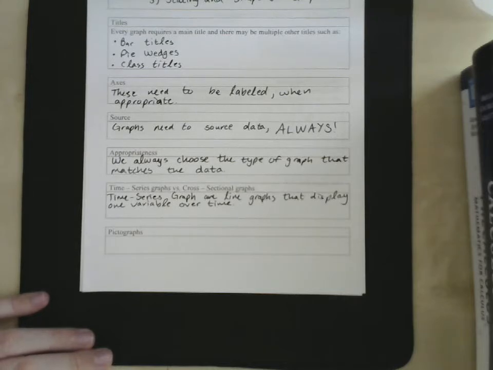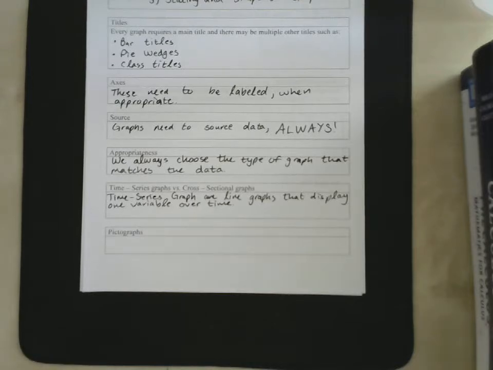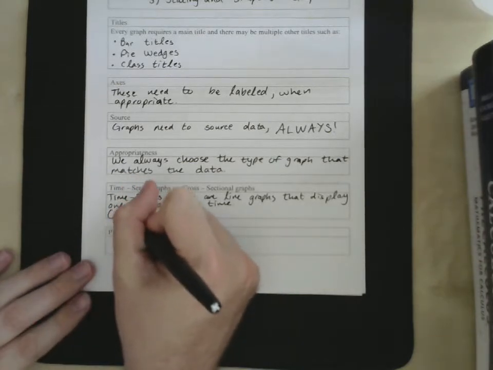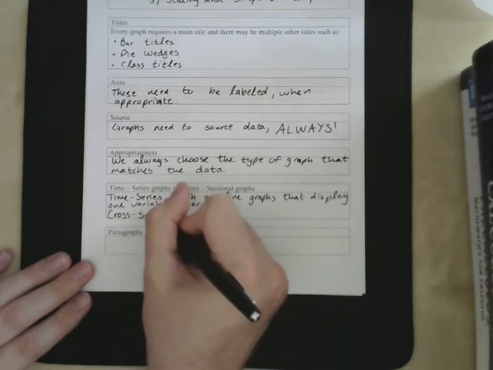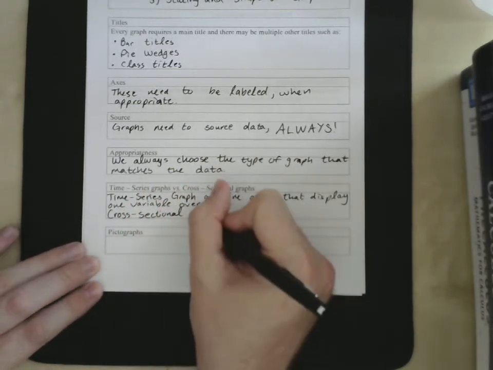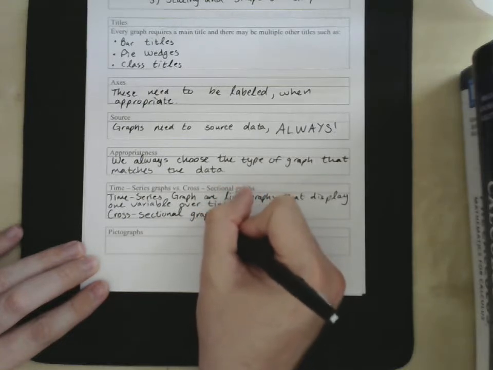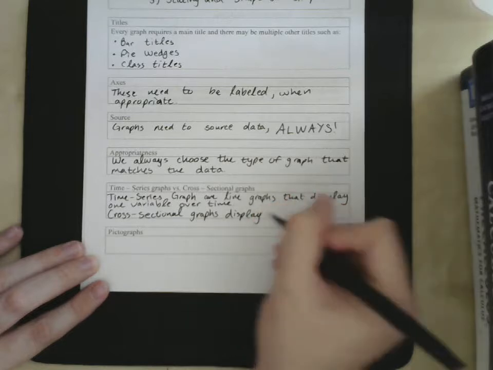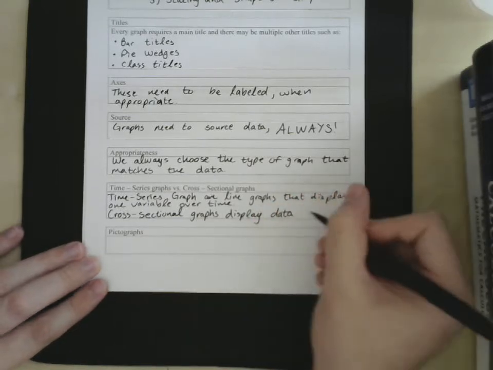You're only measuring height. But if you were measuring the height of all of the neighborhood children, you wouldn't want to do that as a time graph because you're just taking one snapshot of data, and that's what cross-sectional graphs are. So cross-sectional graphs display data collected only at one time.